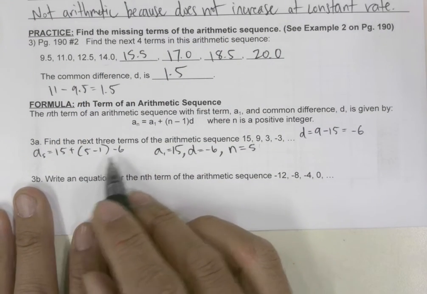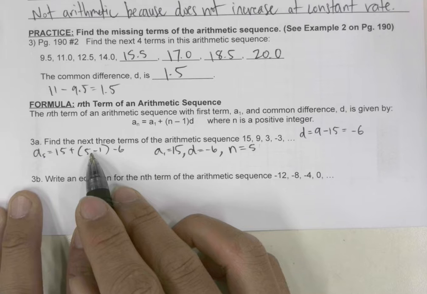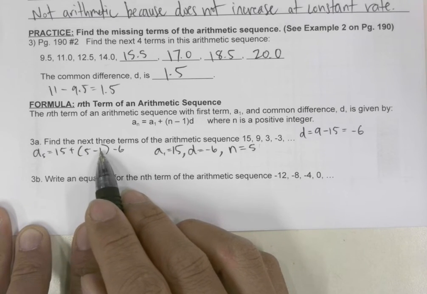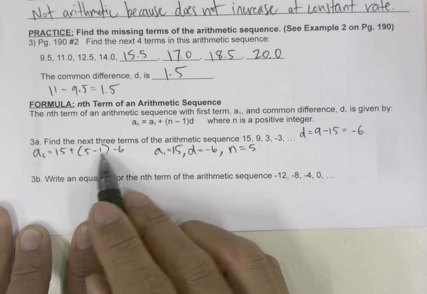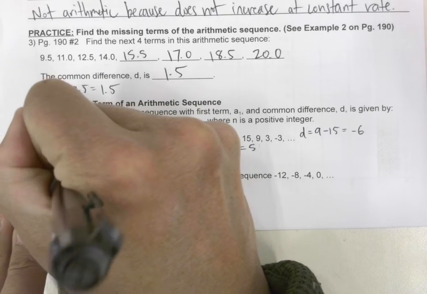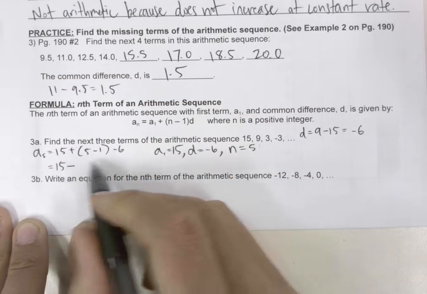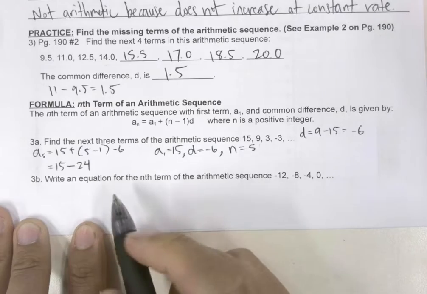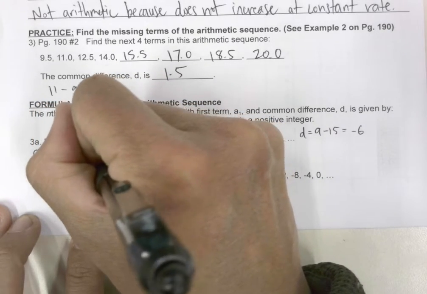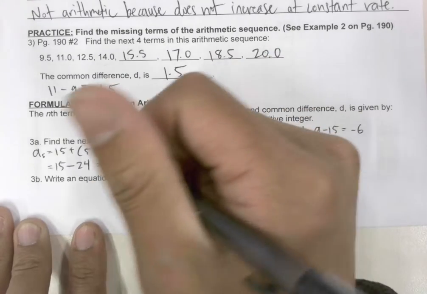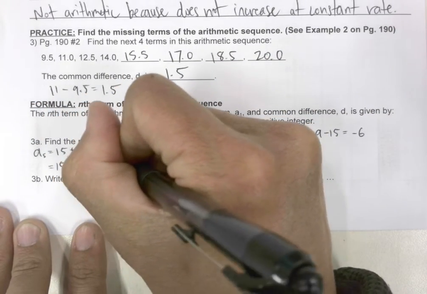We run PEMDAS, so in the parentheses 5 minus 1 is 4. 4 times negative 6 is negative 24. So we're going to say 15 minus 24. And that means the 5th term in the sequence is equal to negative 9.